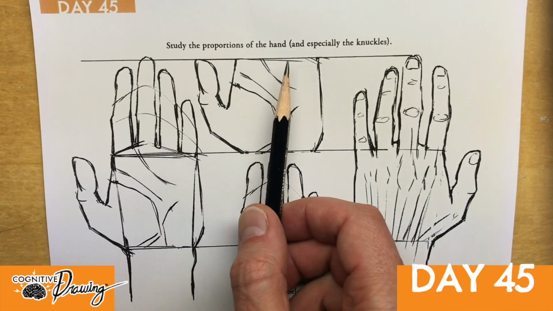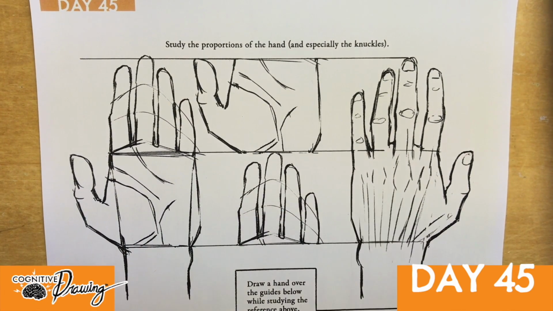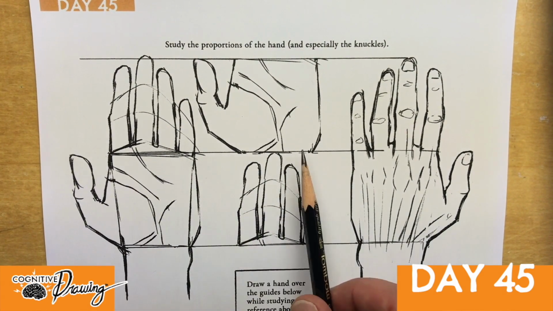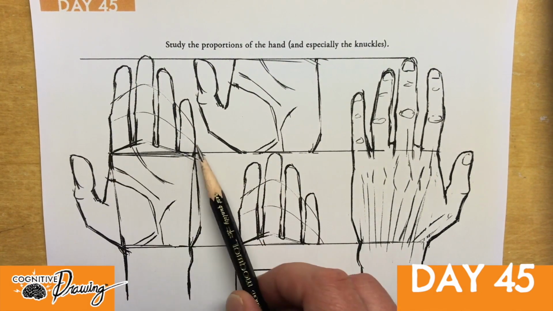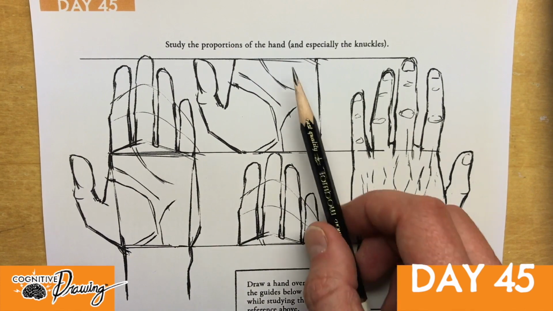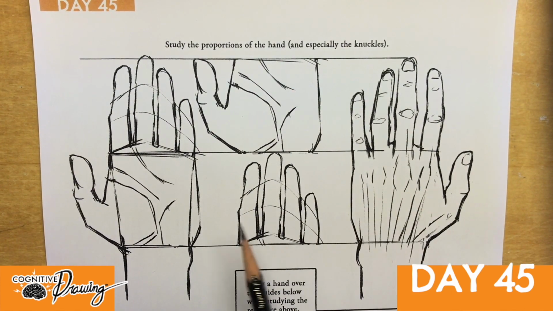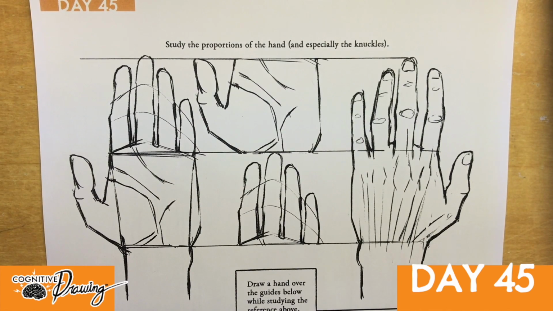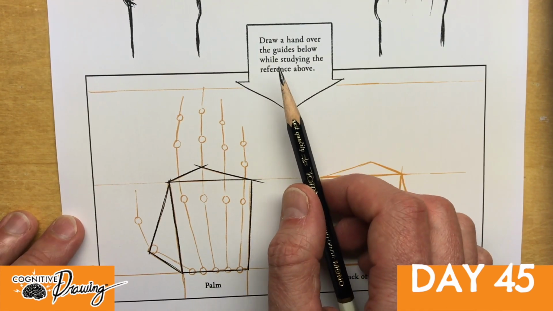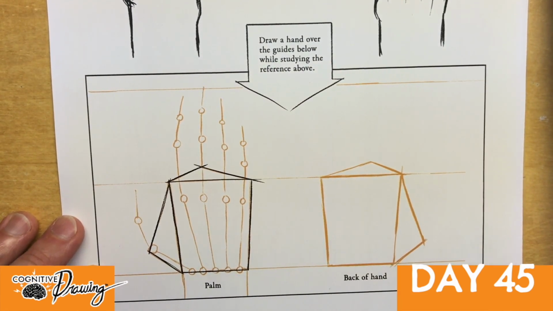Now study the proportions of the hands, especially the knuckles. So you can see how the palm is broken up into exactly half of the length of the fingers almost. Just kind of like we did with the body proportions, you can see how that structure is with these hands. Draw the hand over the guides below while studying the reference above.